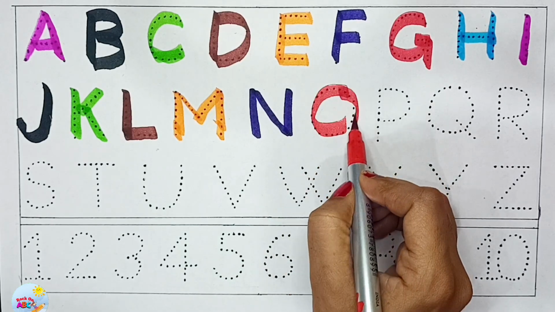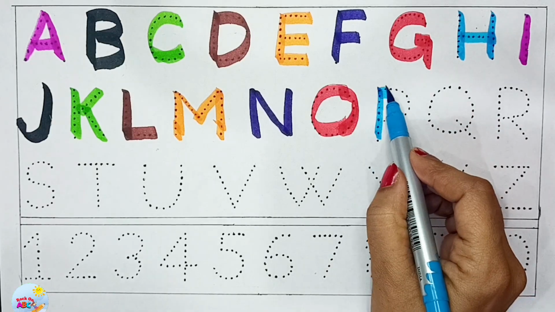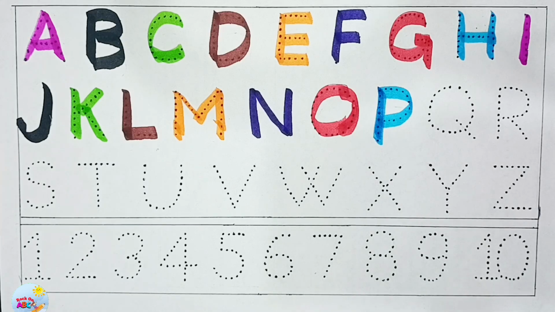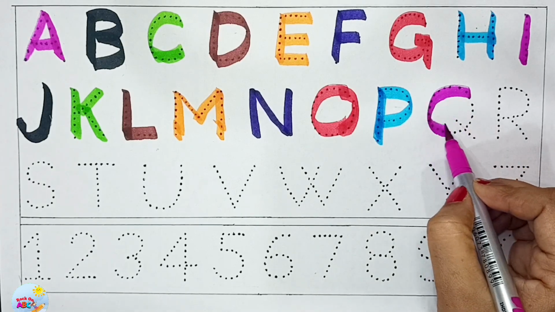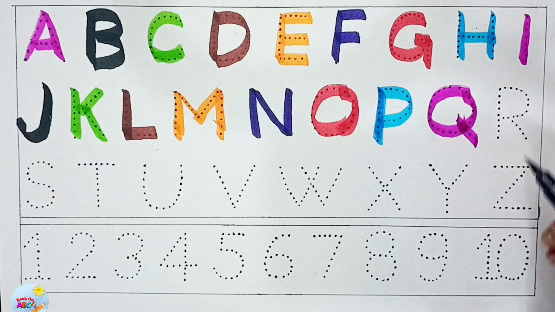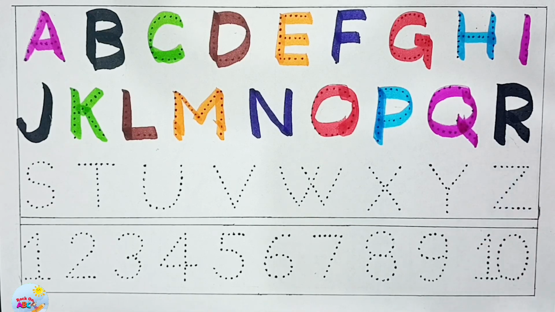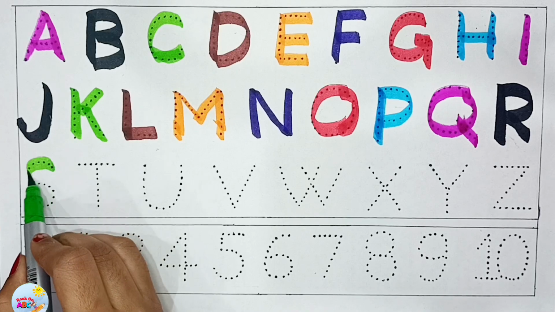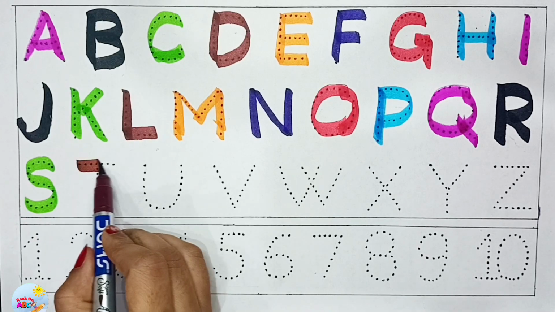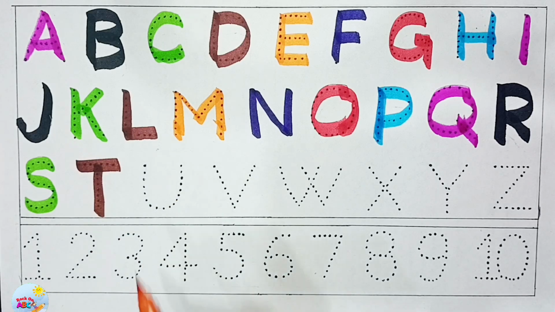O is for oval. P is for pigeon. Q is for quail. R is for rose. S is for strawberry. T is for tomato.